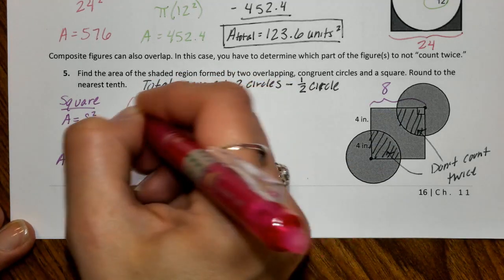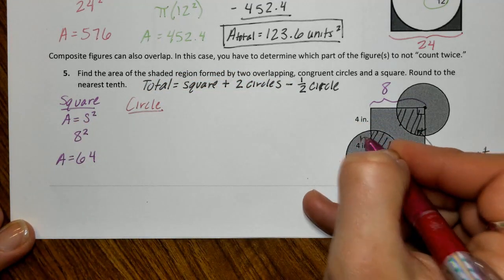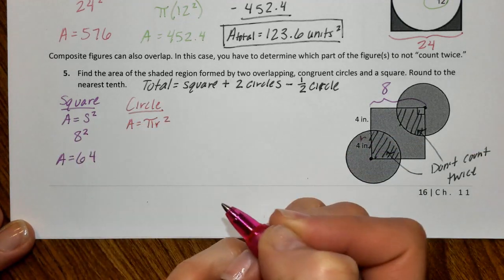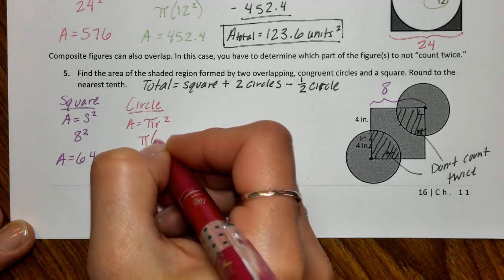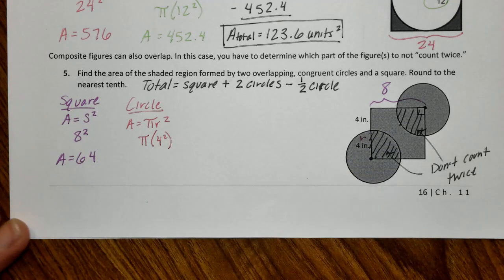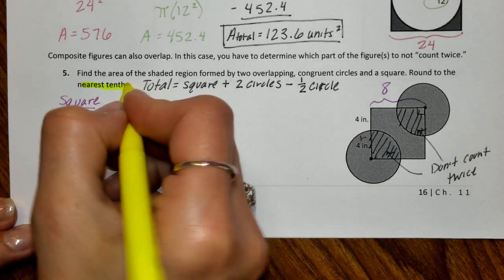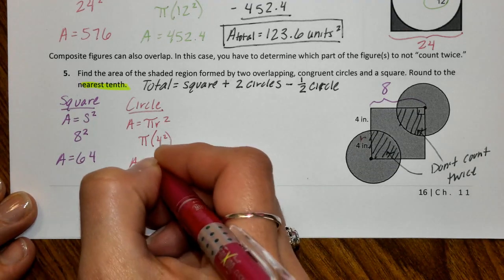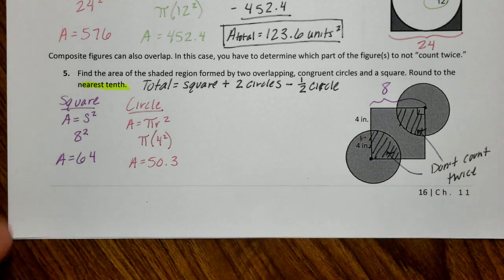For the circle, our radius right here is 4. So we plug that into pi r squared. We have pi 4 squared. We wanted the nearest tenth on this problem. So your area will be approximately 50.3.